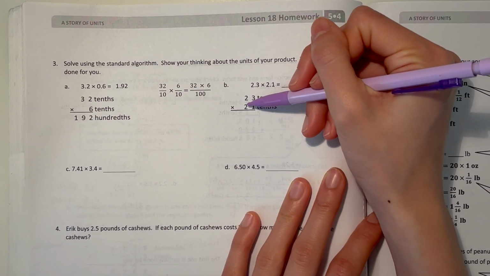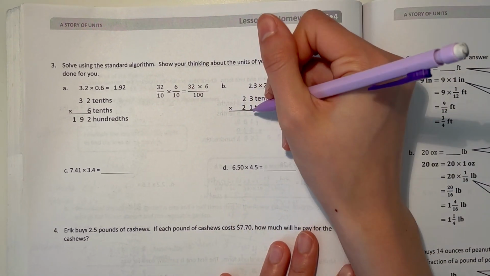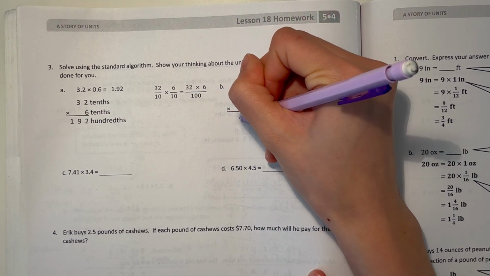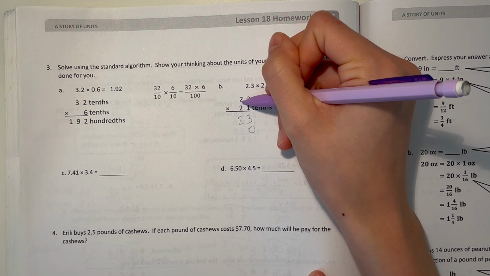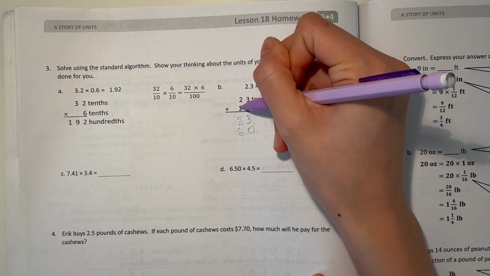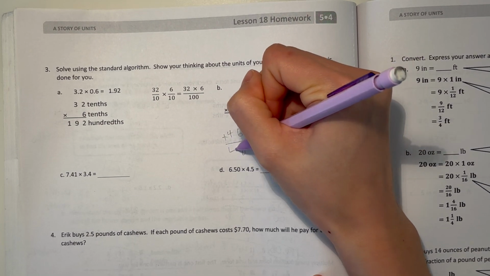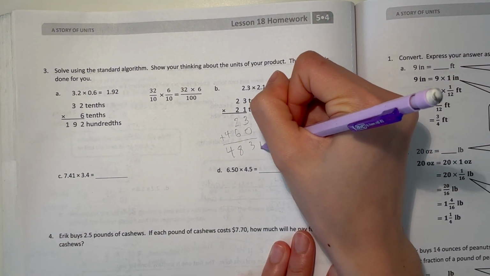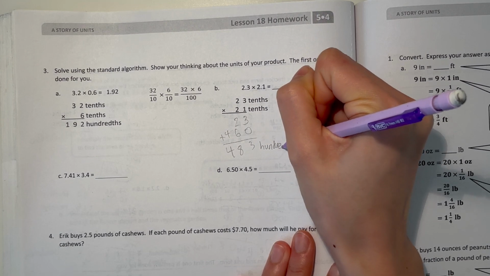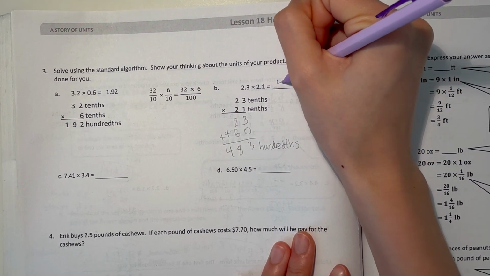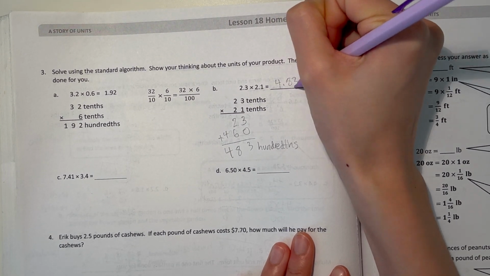So 23 tenths times 21 tenths, 1 times 3 is 3, 1 times 2 is 2, add a 0, 2 times 3 is 6, and 2 times 2 is 4. So you get 483 hundredths. That's 4.83.